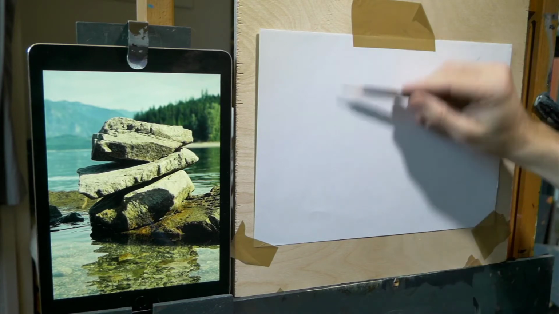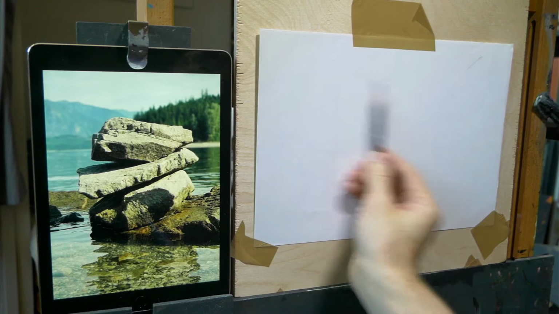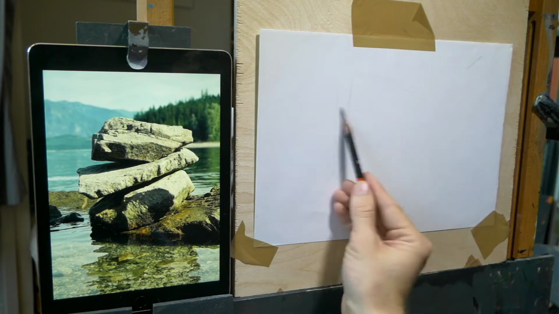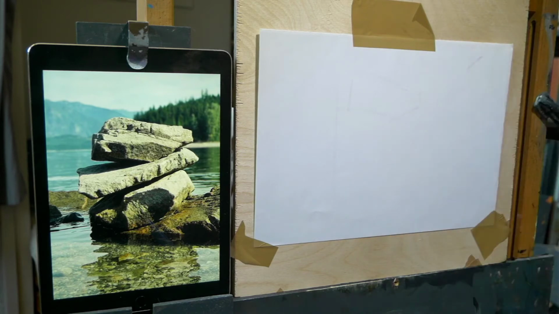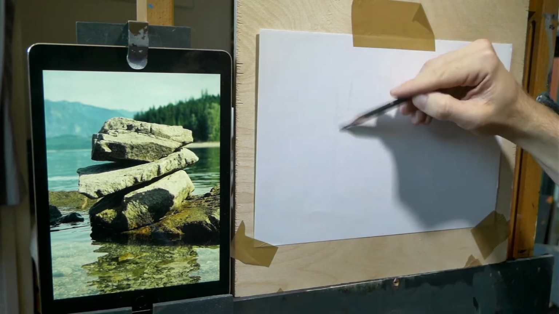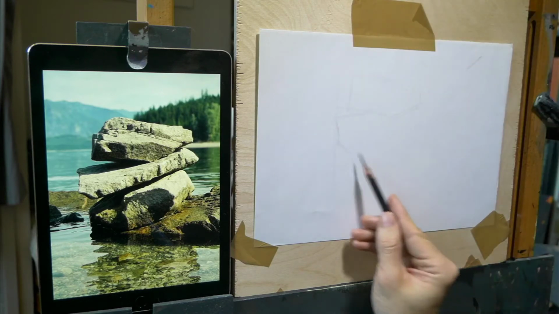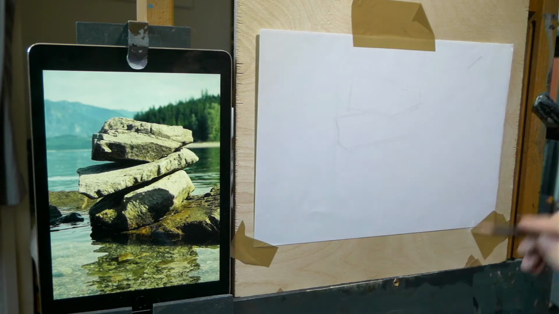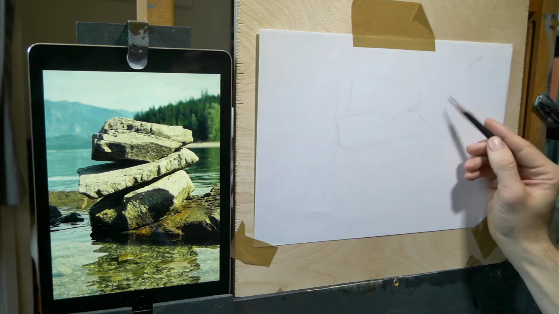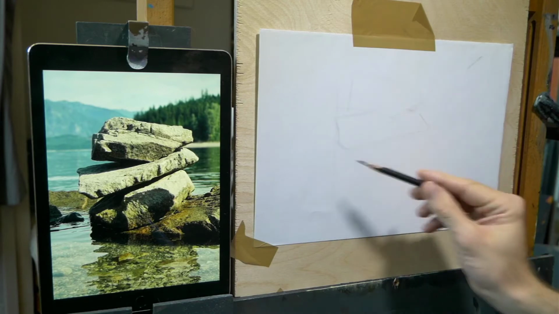So the first thing I want to do is create a little boundary around these rocks, sort of like a gesture almost. We're not worried too much about a super high level of accuracy for these rocks. So you can see we're just getting in the approximate shapes of the rocks first, the outside boundary of the rocks.